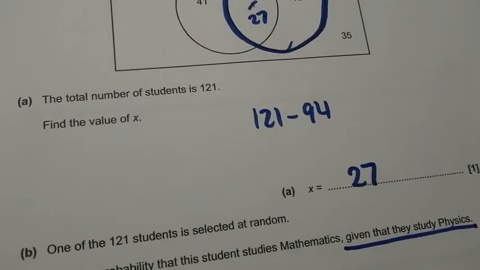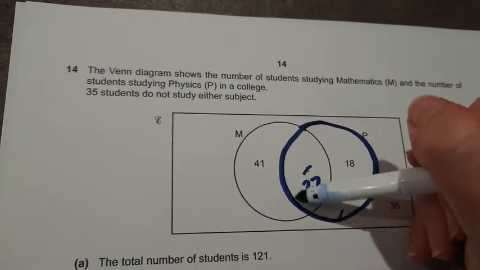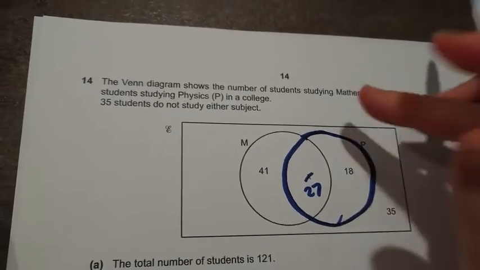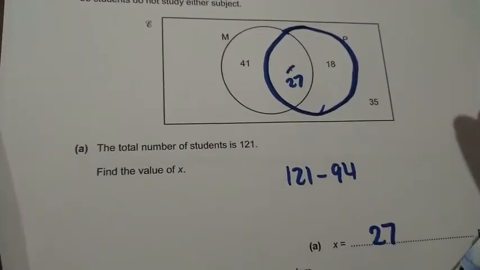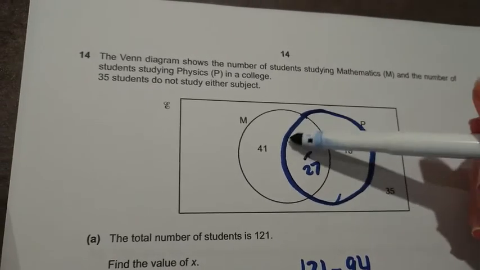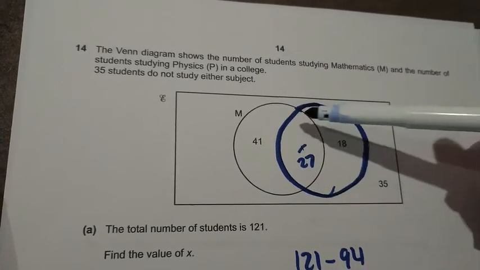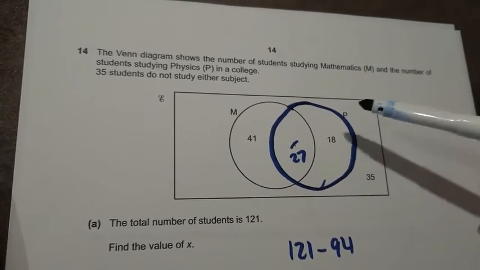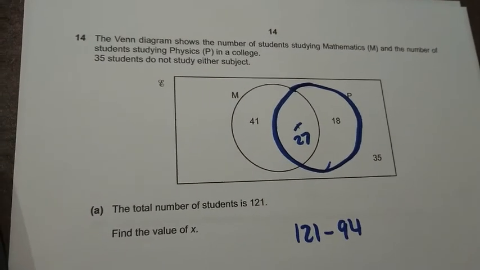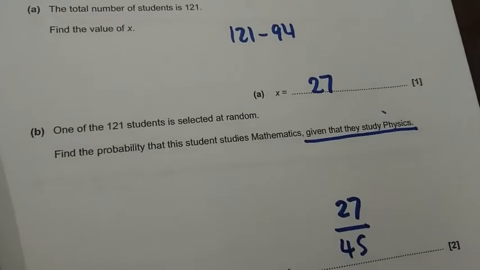So it would be 27 over, and then we've got to do the total of that circle rather than the whole total because we know that they study physics. So we know it's going to be one of the people in that circle. So 27 plus 18 is 45. So it should be 27 over 45.